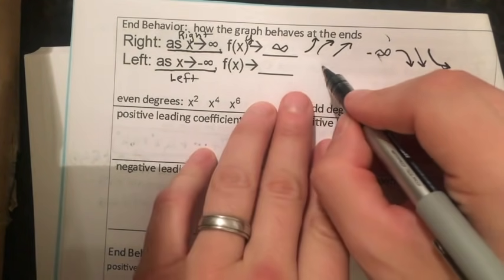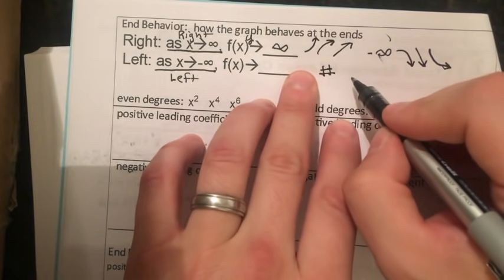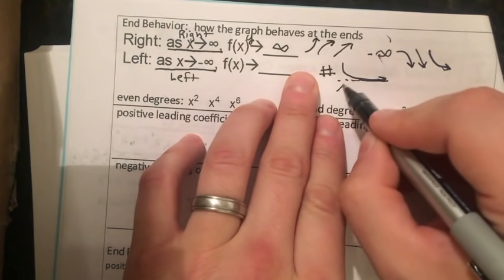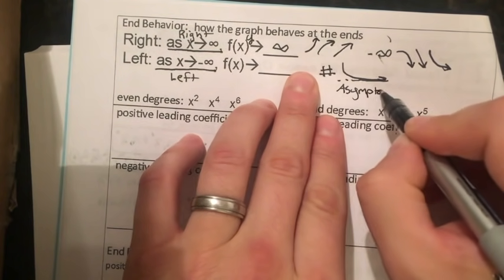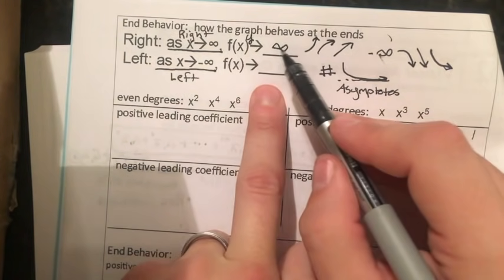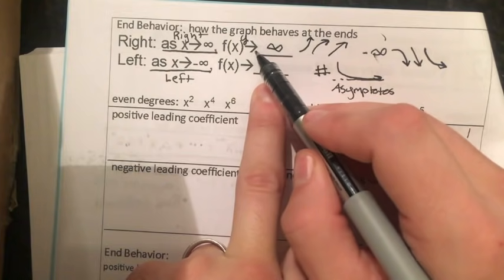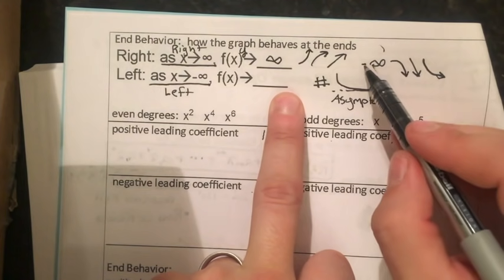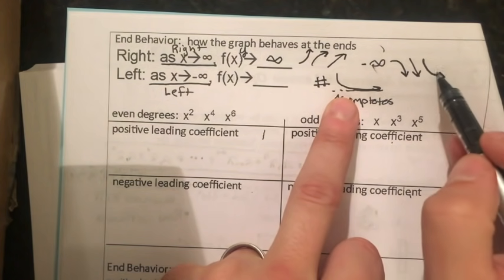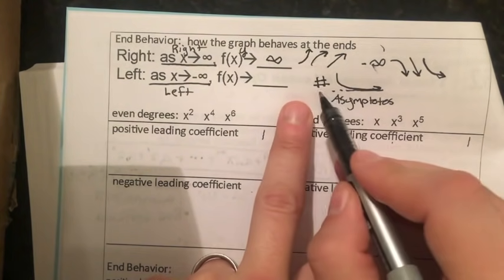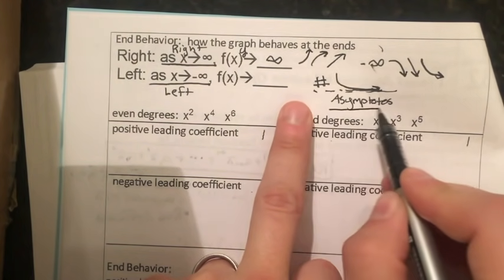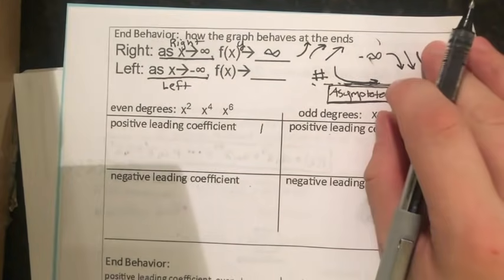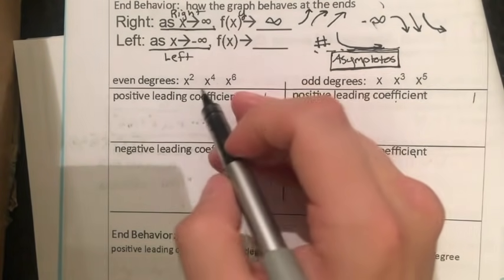And then the third option is a number. And a number is when the graph asymptotes. So we really have three options. We can either say, as we go right, y approaches positive infinity, which means the arrow's going up, it's increasing. Negative infinity, which means the arrow's pointing down, or the graph is decreasing. Or we have a number, which requires an asymptote. So let's take a look at some of these functions here.